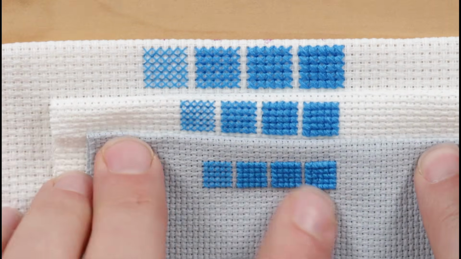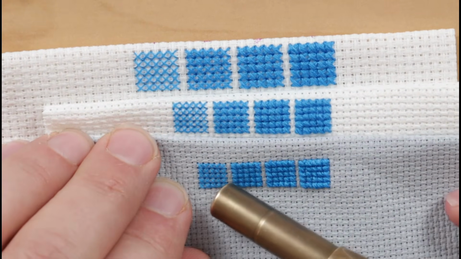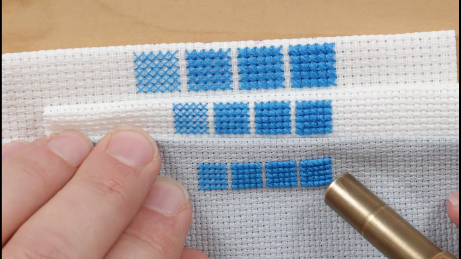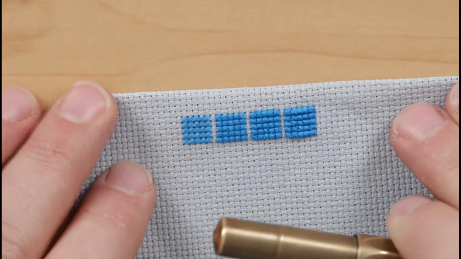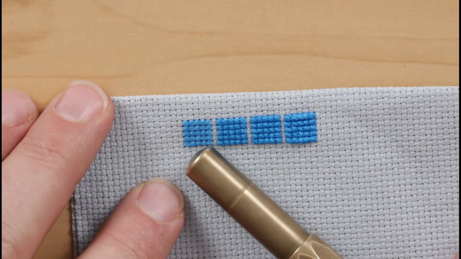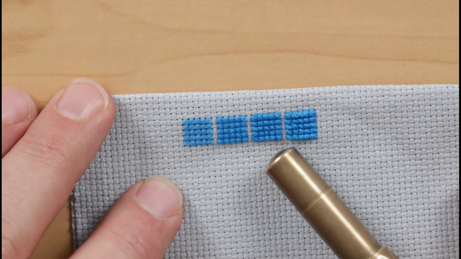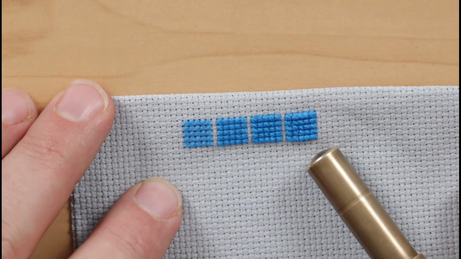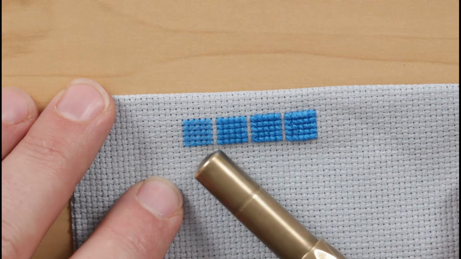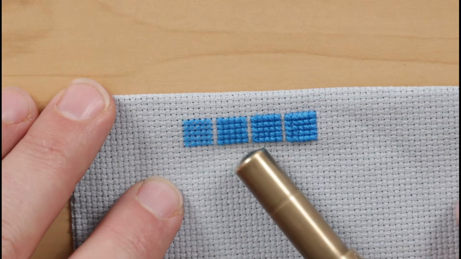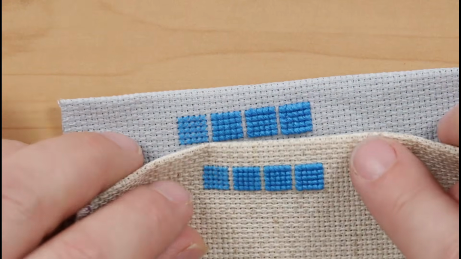So then if we move on to 16 count aida, like I've got here, you can see we've got 1, 2, 3, 4 strands being used. Let's get these out of the way. And even with 1 strand on 16 count, we're actually almost getting good enough coverage. 2 is definitely good. 3 kind of starts to get bulky, and then on 4, again, my stitches start getting kind of messy because I've got too many strands there. So I would generally recommend 2 on 14, 16, or 18 count fabric.